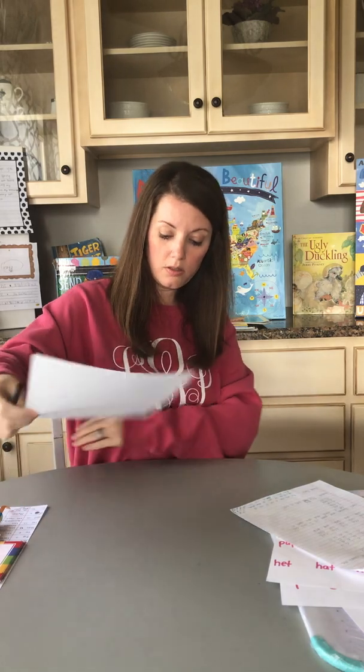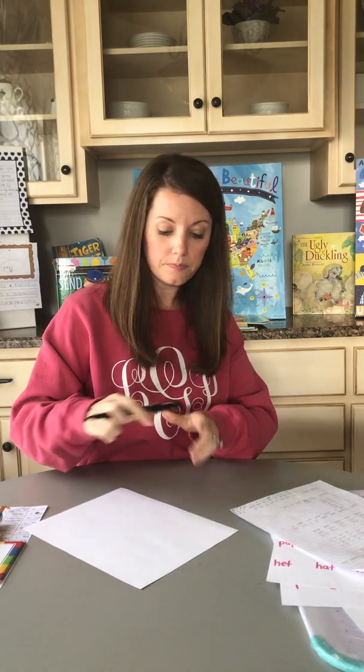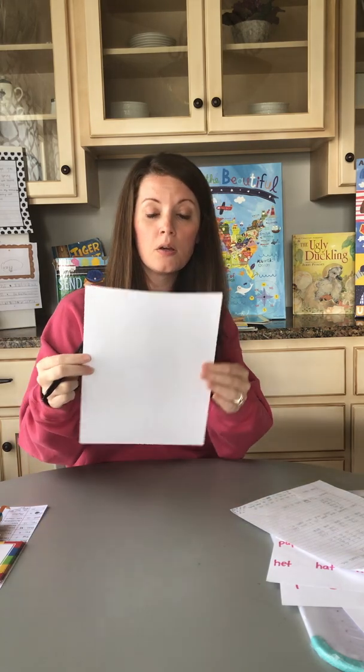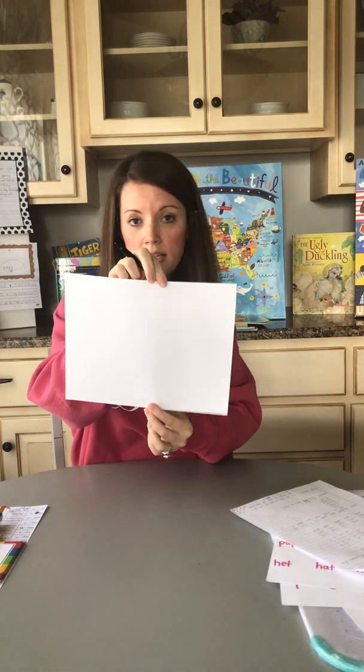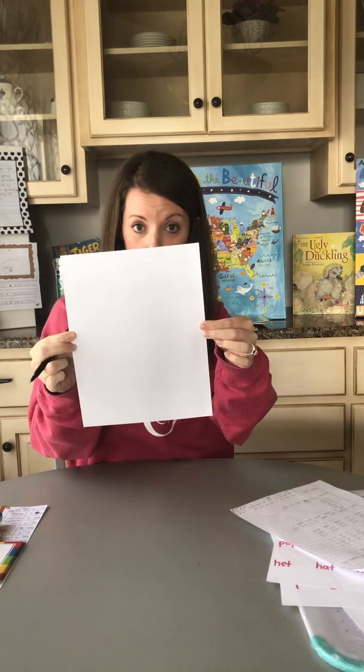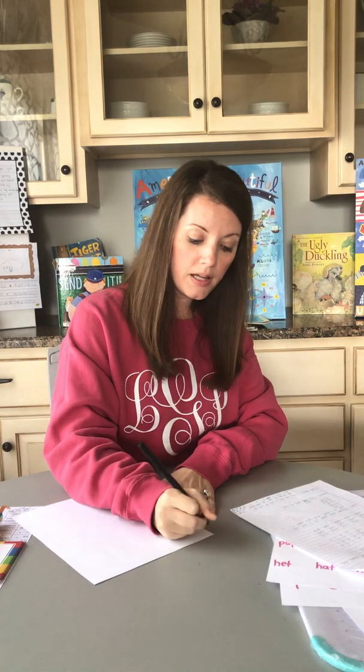Okay, here's what we're going to do next. We're going to write our name at the top of the paper. Now I'm holding my paper, portrait, not landscape, portrait. Okay, I'm going to write my name at the top and you write your name at the top of your paper. If I get finished with my name before you and I start talking about something else, just pause the video.